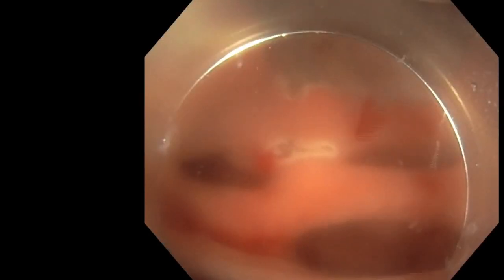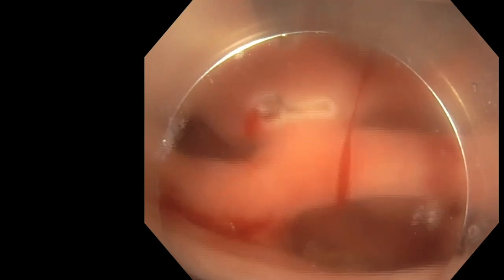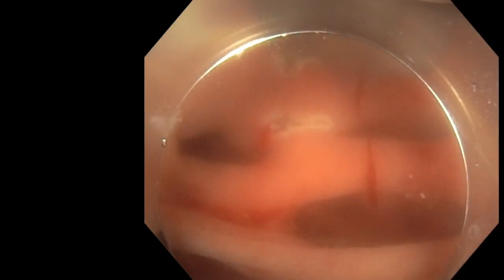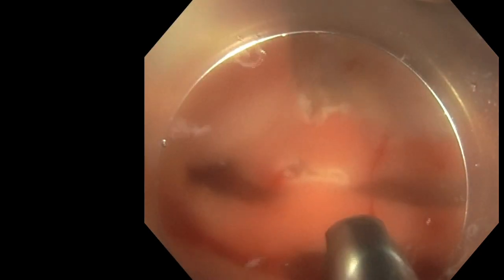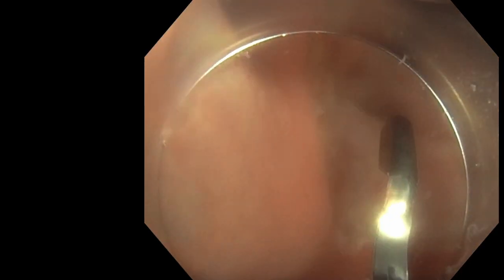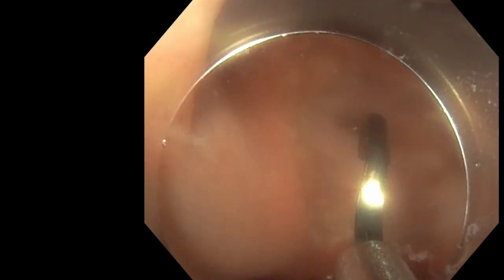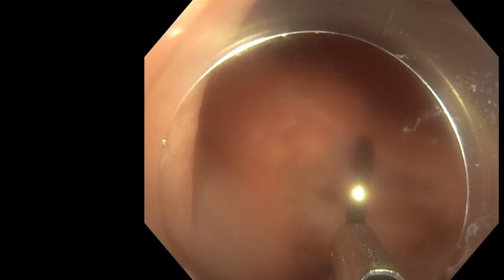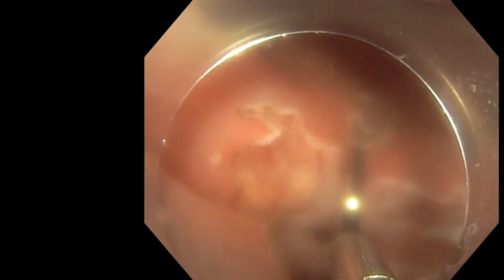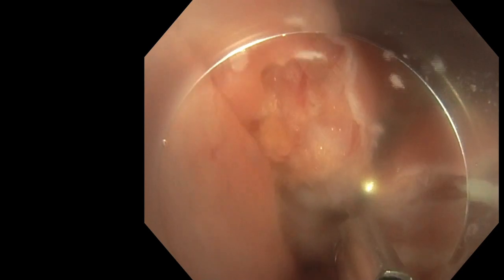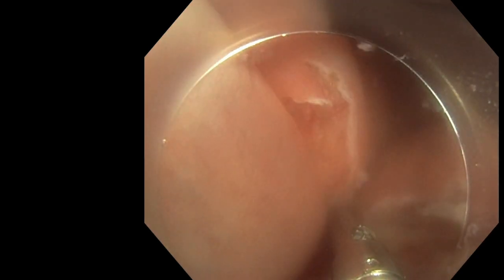And the clip is coming now. I use my 2 incisions to close it.